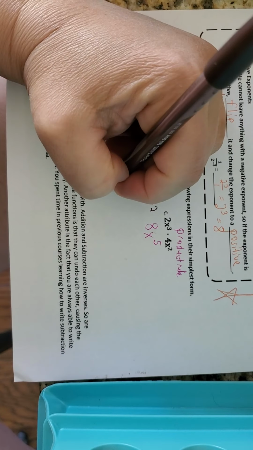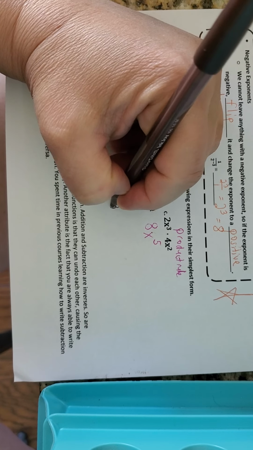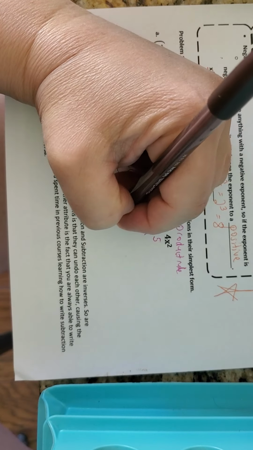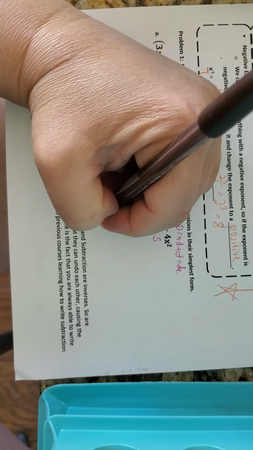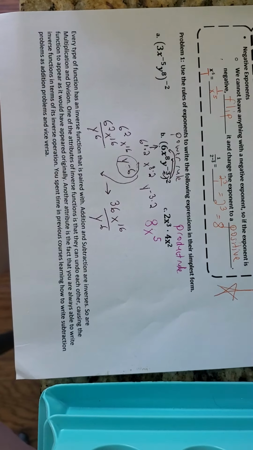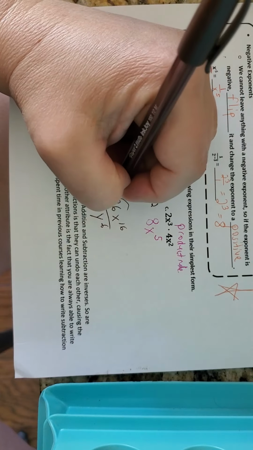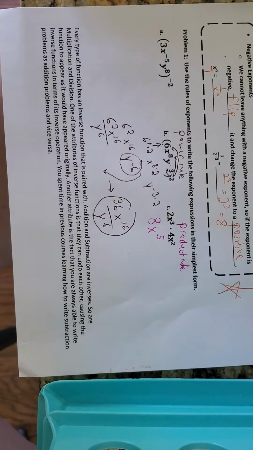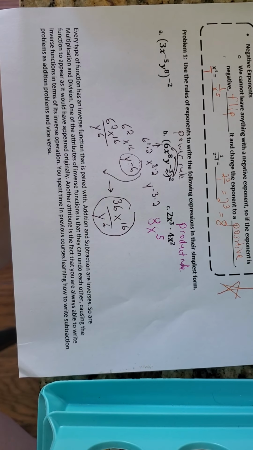Now, go ahead and do the exponent rule, 6 to the second power. I'm going to write that over here because I'm running out of room. I have 36. 6 squared is 36. x to the 16th, y to the 6th. And there's your answer for that one. These are tough. I think, like I said, the negative rule is the most complicated one.